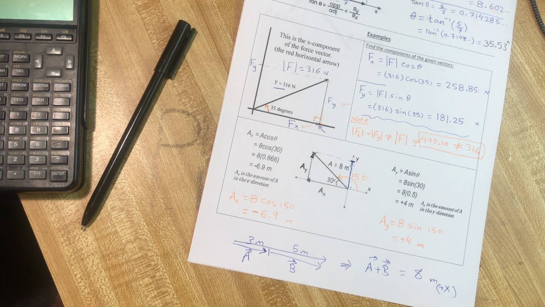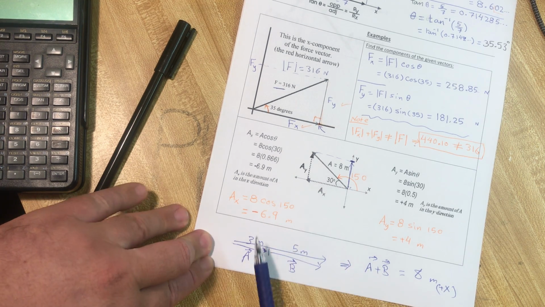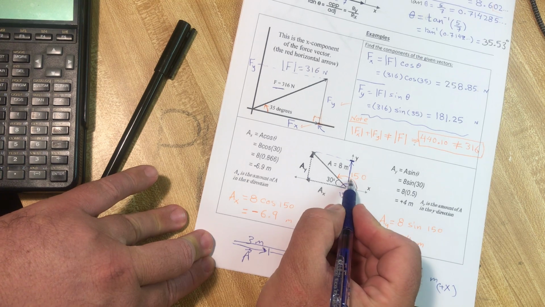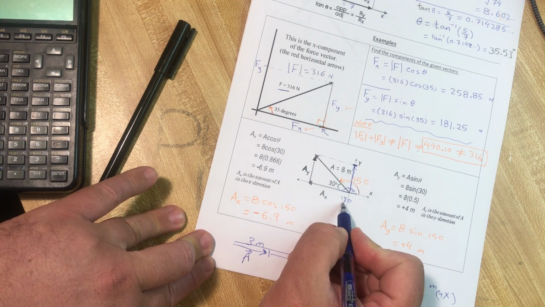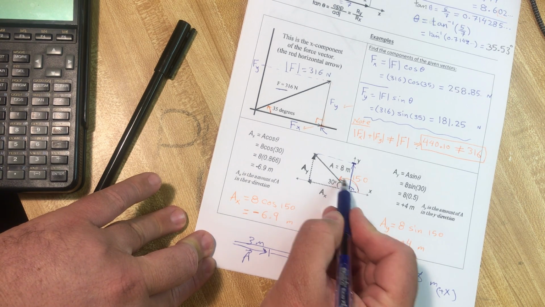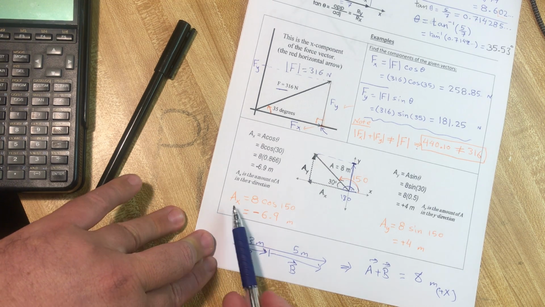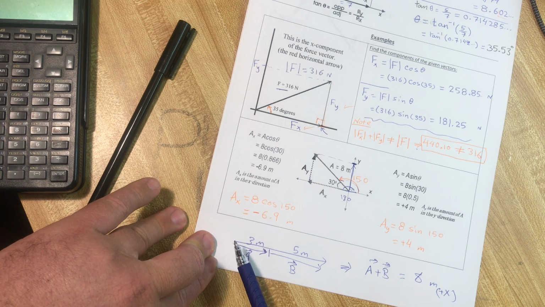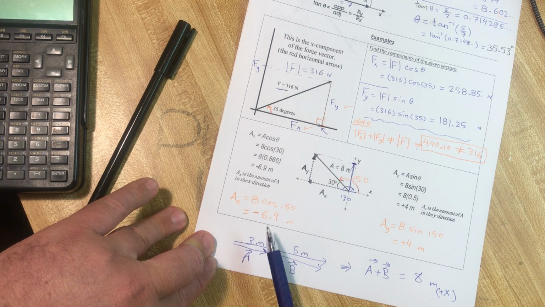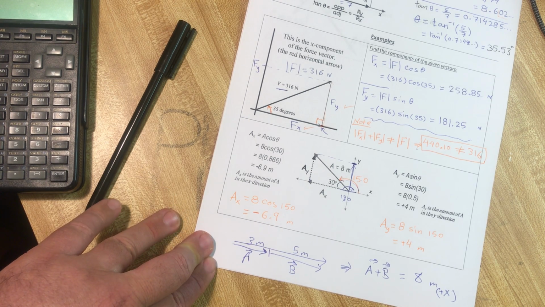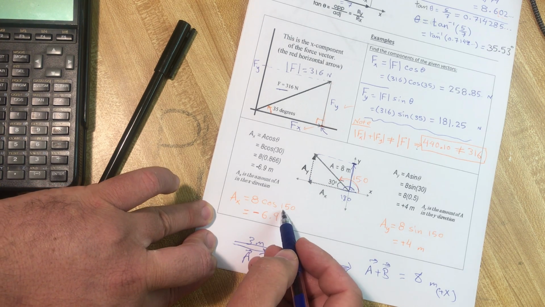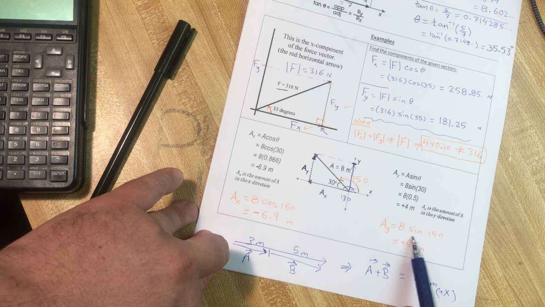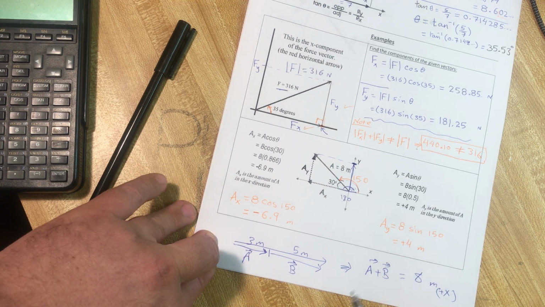What if we need to use the angle from the positive x-axis? We know that the total angle is 180. So this angle is 150, plus 30 makes 180. What if I need you to use 150? It's easy. Ax is equal to 8 cosine 150. It will give me the same magnitude, which is negative 6.9, because the cosine of any angle bigger than 90 is negative. Also, Ay is equal to 8 sine 150, which will be plus 4 meters.